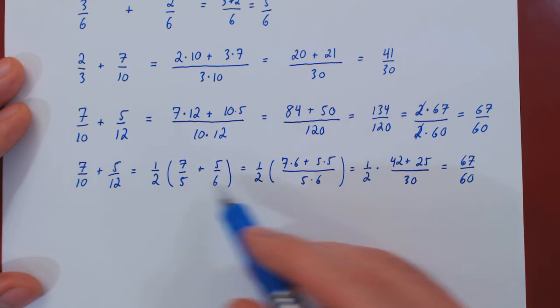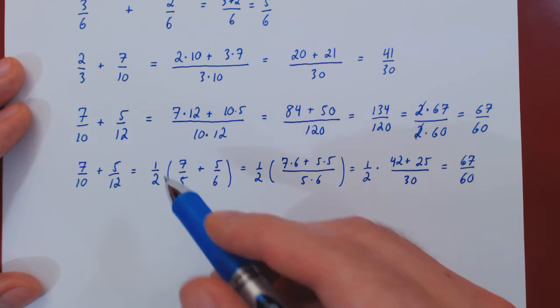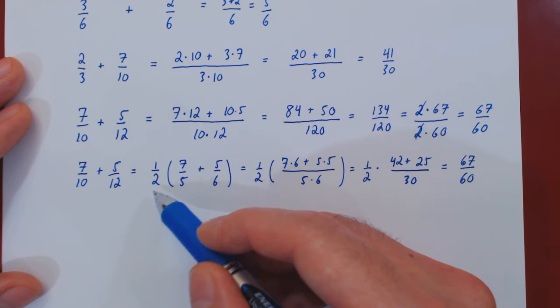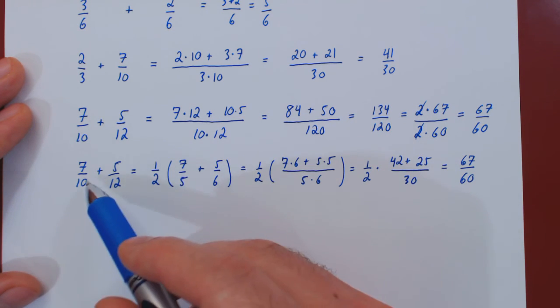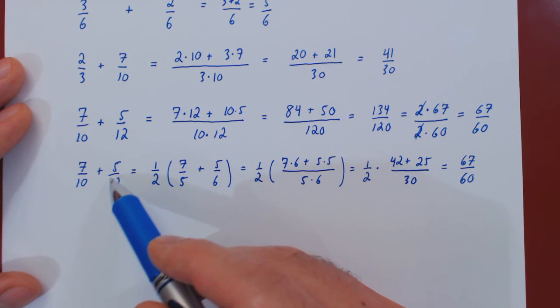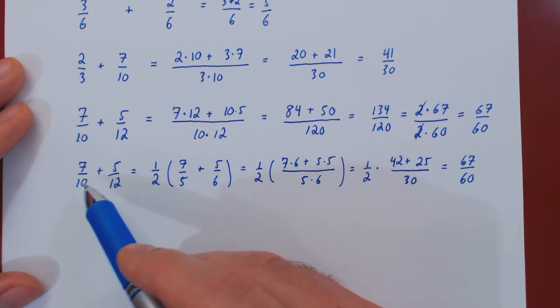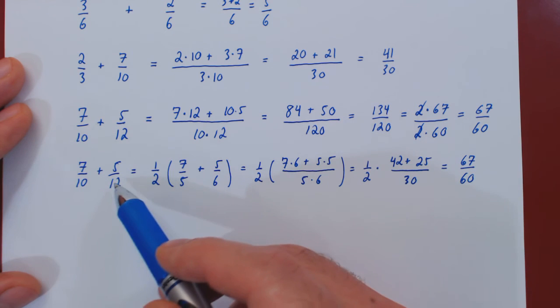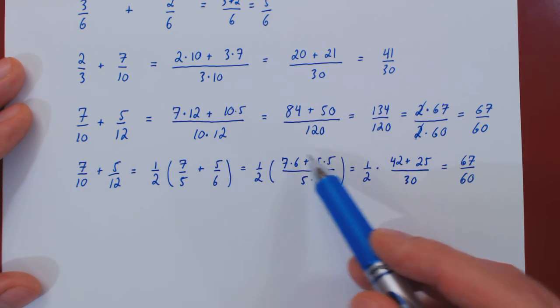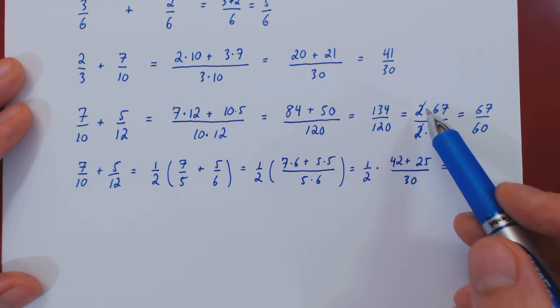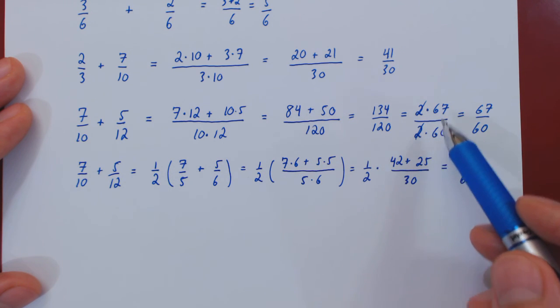Now this may not seem like much, but it was only really because the factor was rather small. If you're adding fractions and the denominators share more than one common factor or a larger common factor, what's going to happen is when you perform the multiplication, it will artificially inflate the numbers you're dealing with.